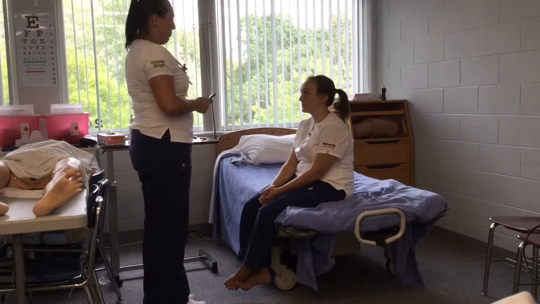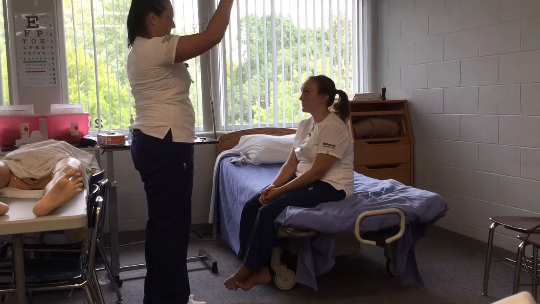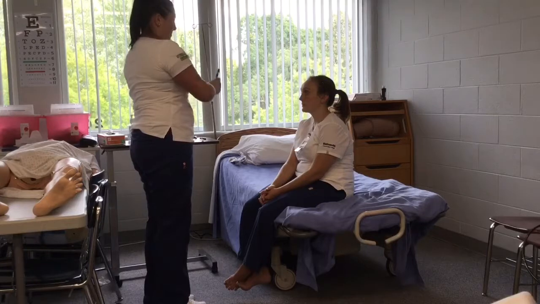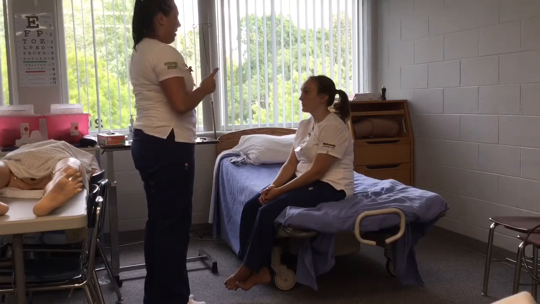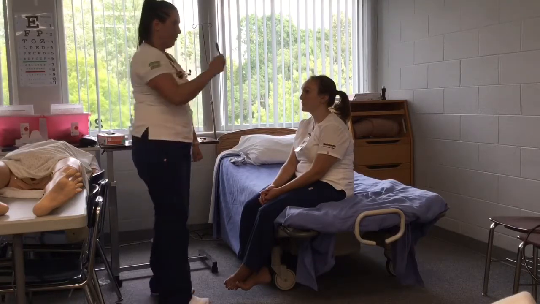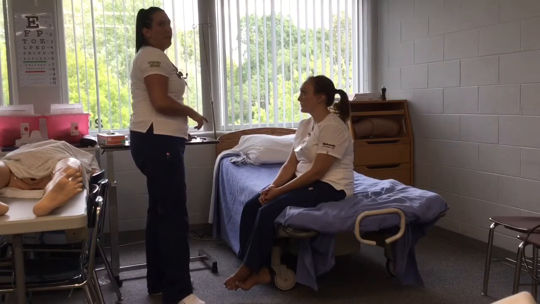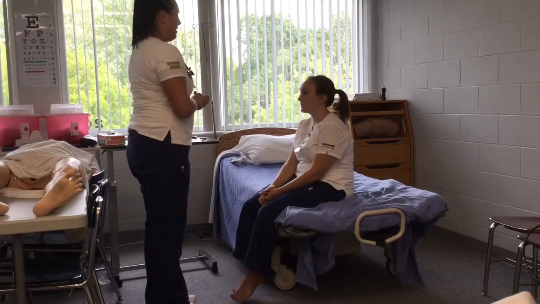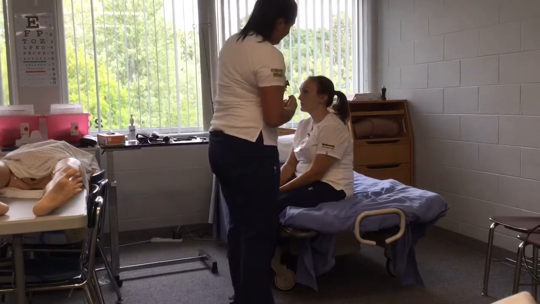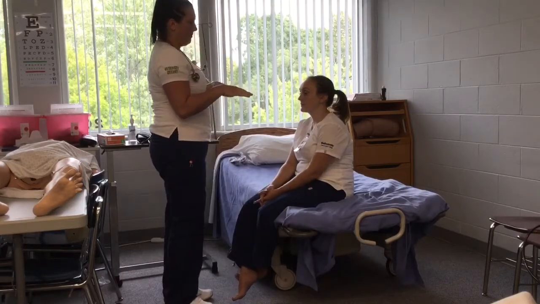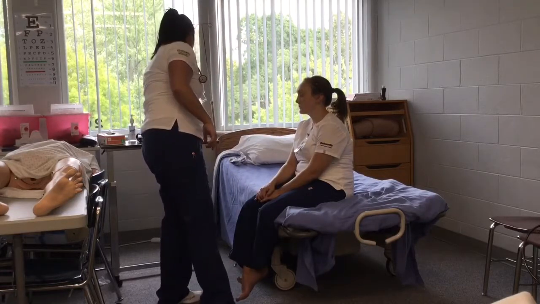I'm going to have you follow my pen line, okay? 4 and 6 are intact. Now I'm going to look at the ears. The ears are symmetrical bilaterally. And there's no wounds, there's no lesions noted.